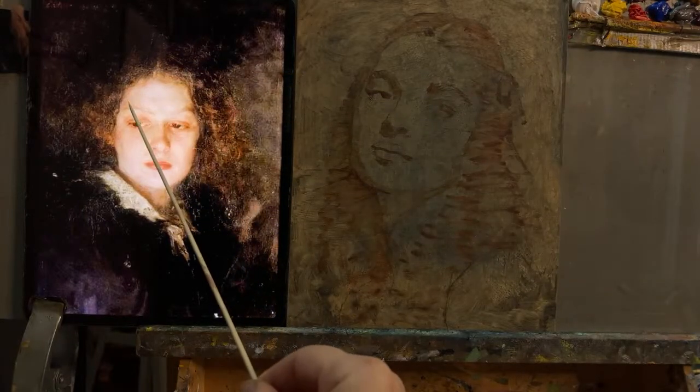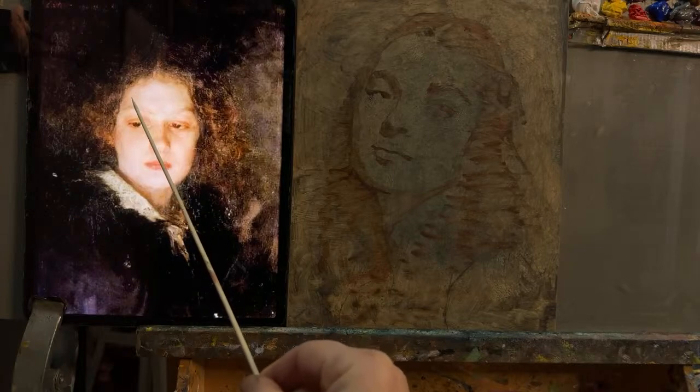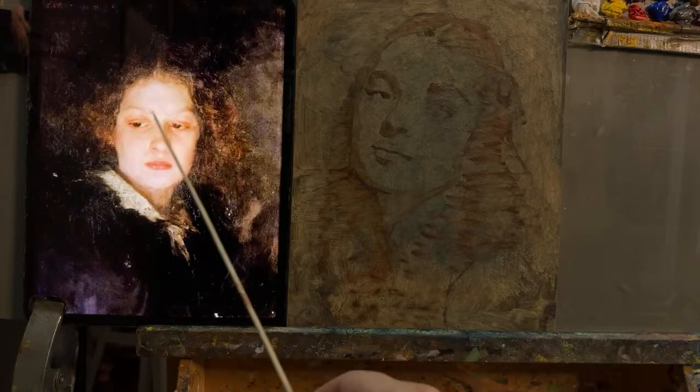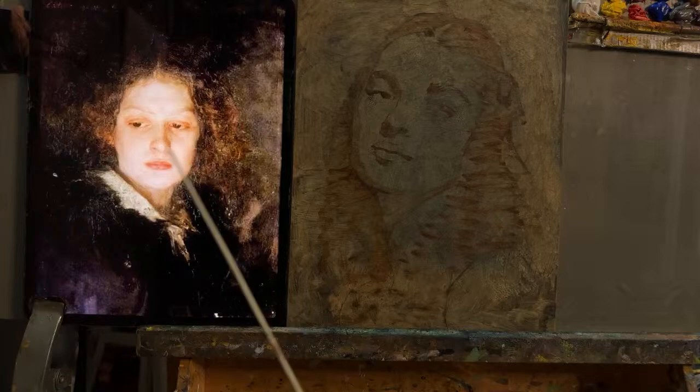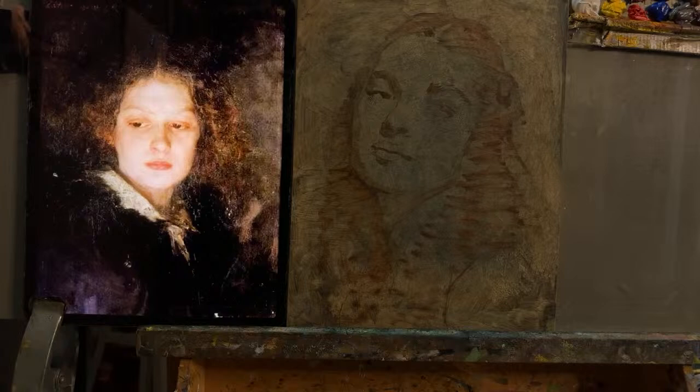Again, notice how little the value varies all over the face. And that is the key to the luminosity: to really give as much space as possible to the light. So the impact of the light will carry across the room from a distance. It will have this magnetic pull in itself.